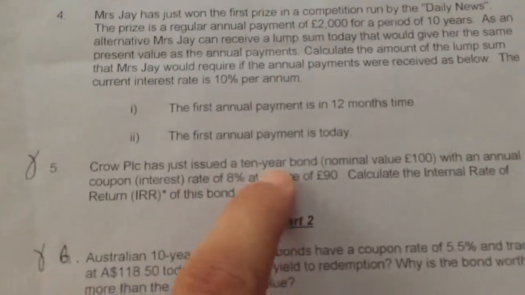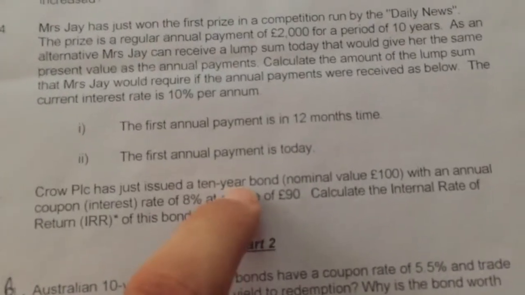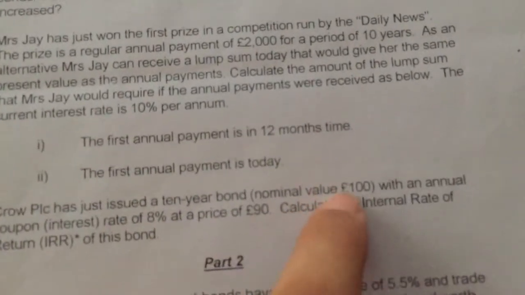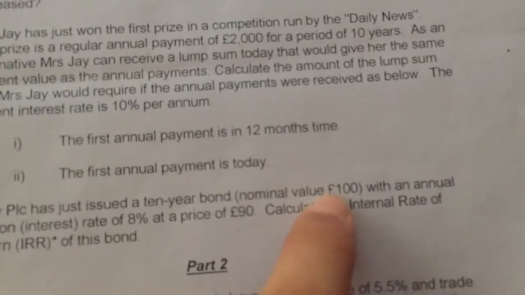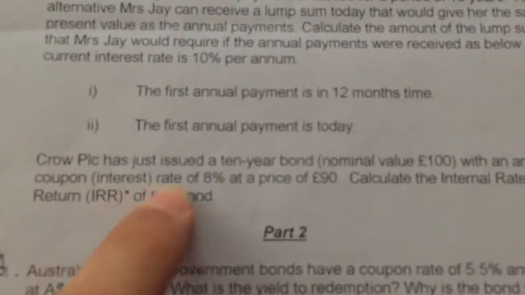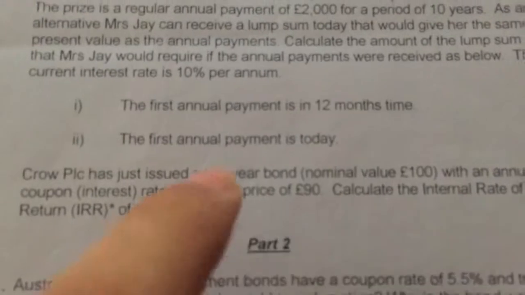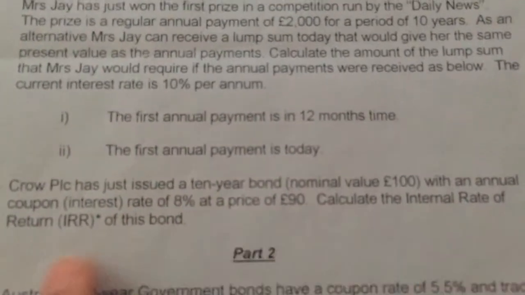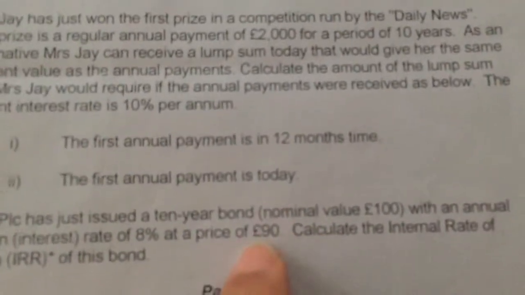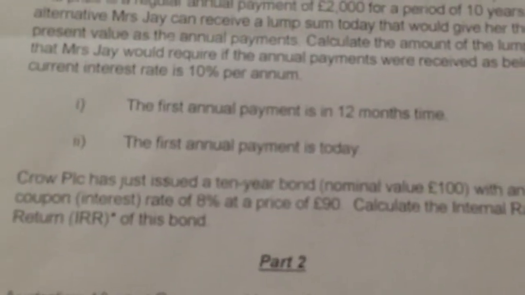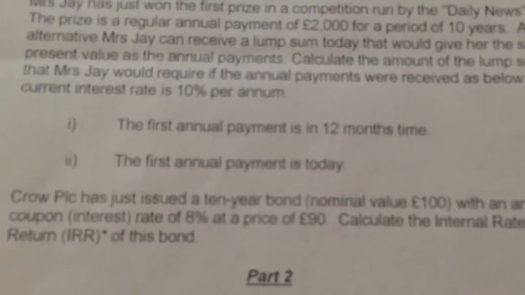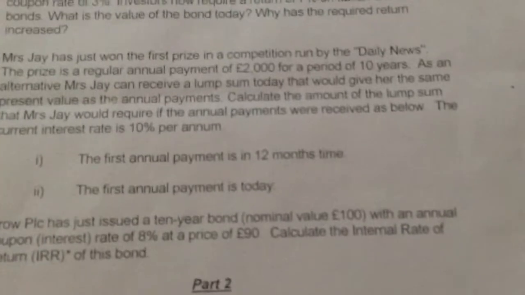So question 5. What do we have? We have a 10-year bond, so straight away n equals 10. Nominal value 100. We always do that 100 over the formula 1 plus R. We have coupon equals 8%. The price equals 90. Calculate the IRR. So if you look at it, the price of the bond is 90 and the nominal value is 100, so it's dropped in value. It used to cost 100.